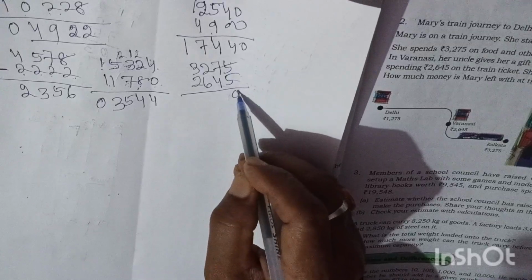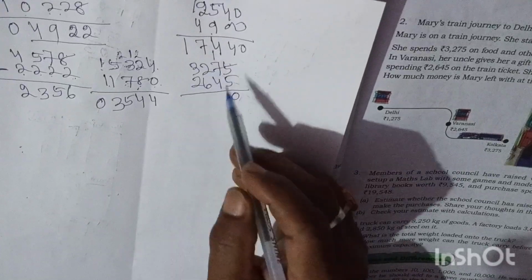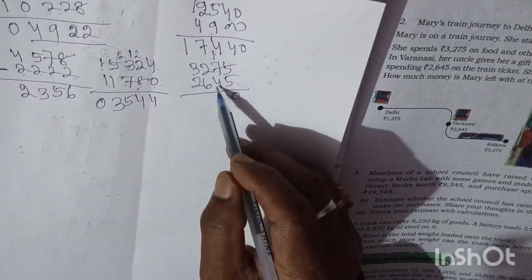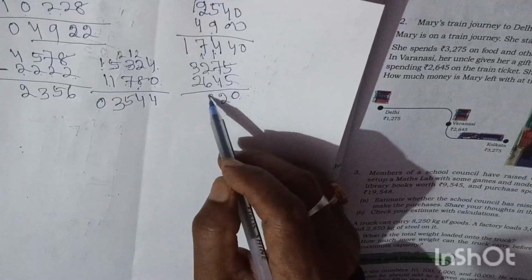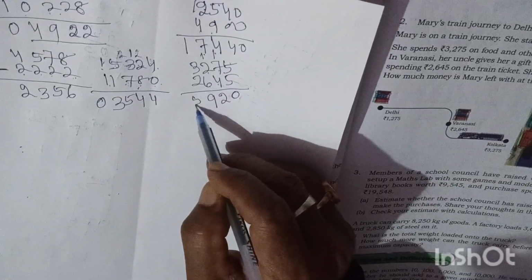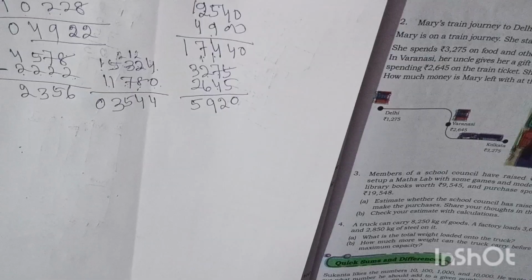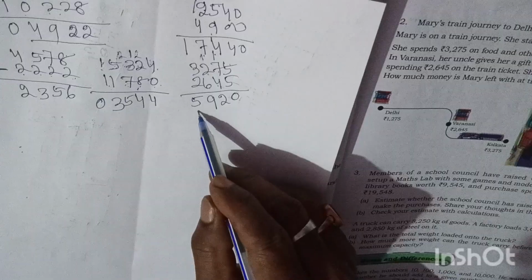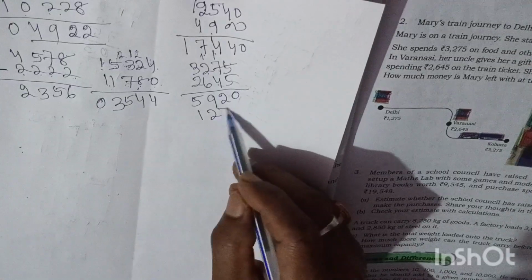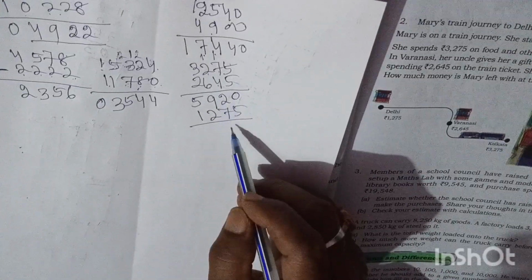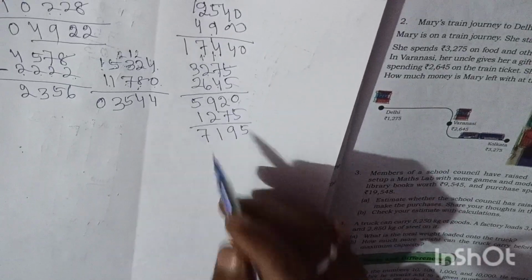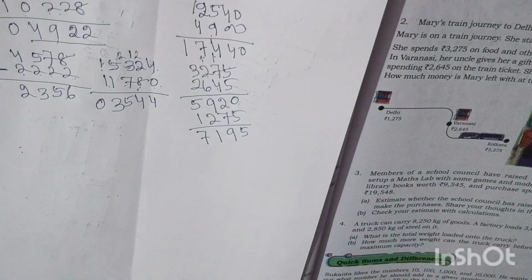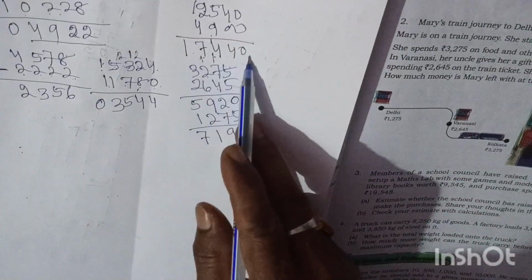5 plus 5, that is 10, carry 1. 7 plus 1 is 8, 8 plus 4 is 12, then carry 1. 2 plus 1 is 3, 6 plus 3 is 9, then 3 plus 2 is 5. Then he spends 1,275 on severance. Then again add 1,275. So the total amount he spent is 7,195. Total amount she has is 17,440.